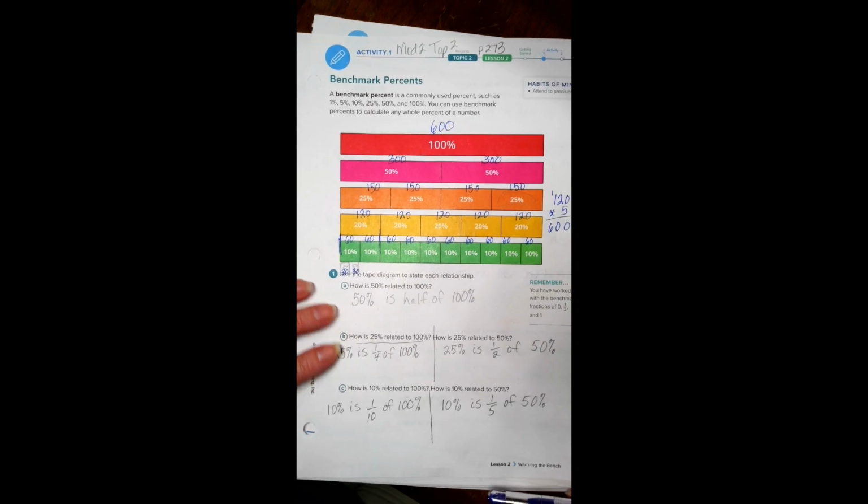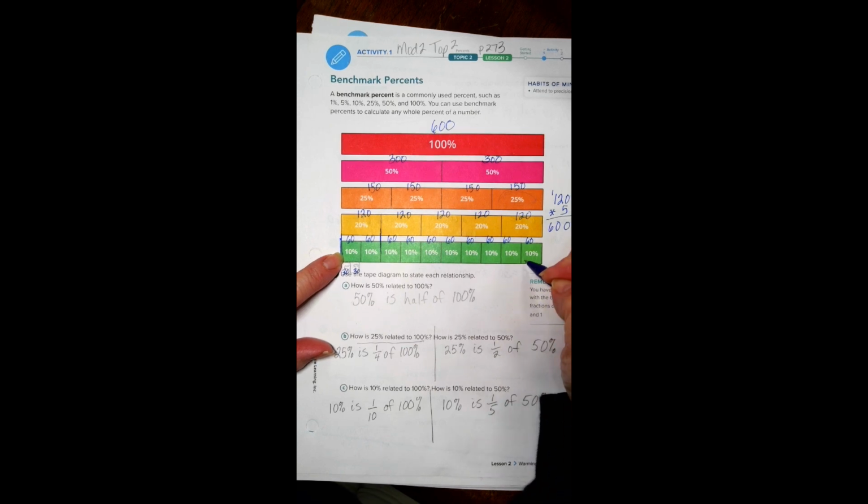So if you think about it, if each of these 10s was broken into 10 little sections, how much would each of those sections have to be? Right, if we're breaking it down into 1% sections, we would have to have 10 of them. So each of them would be, right, 6. So 1% of 600 is 6.